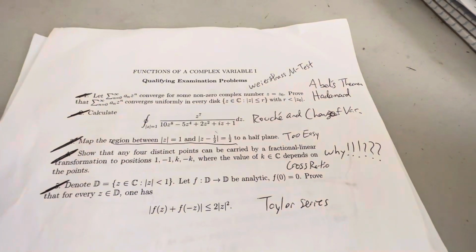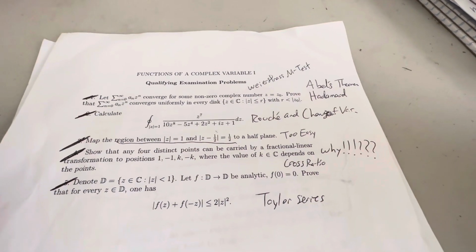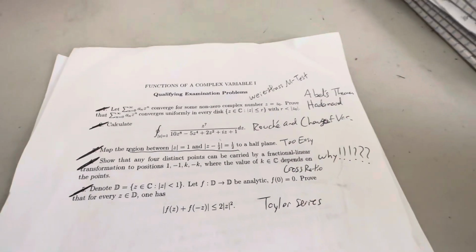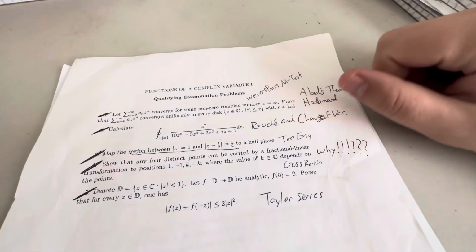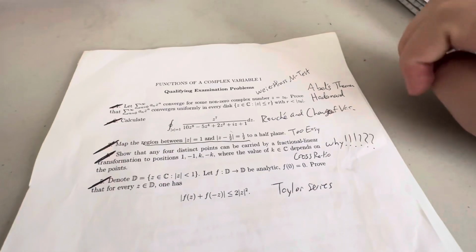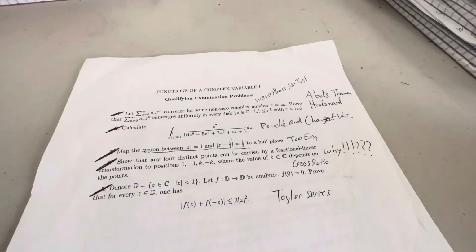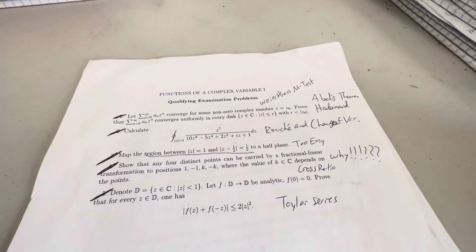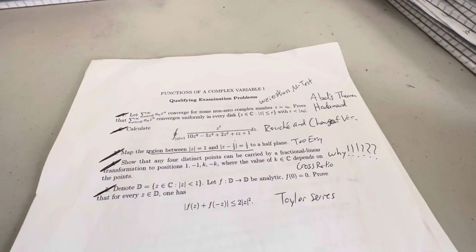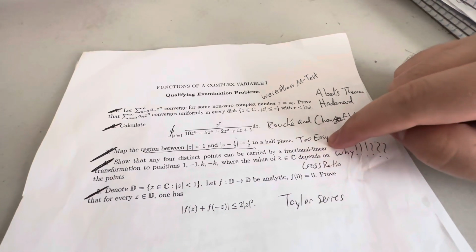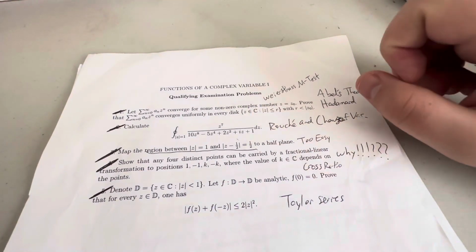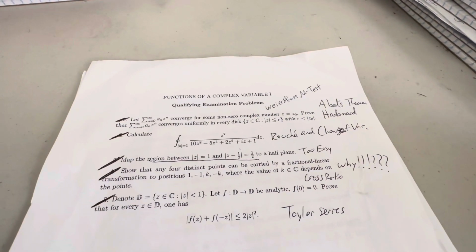Problem 3: map the region between this circle and that circle to the half plane. And you can see my notes I've written at the side. I wrote "too easy" because this was a homework problem that the instructor gave, and I collected all of his homework. And this one wasn't too bad. I had done this one before. I believe this was the first one I did, because I read it and I was like, oh, I remember that for homework. And I probably did it in like 5 minutes. It wasn't that bad.